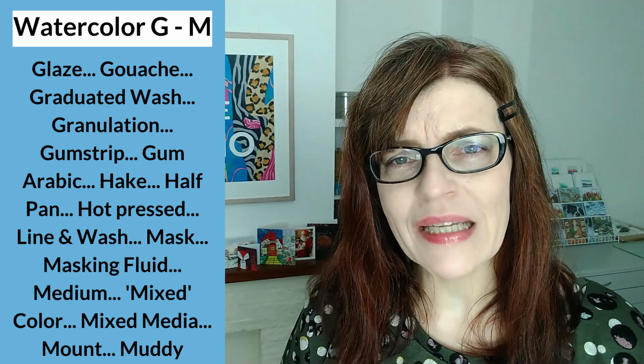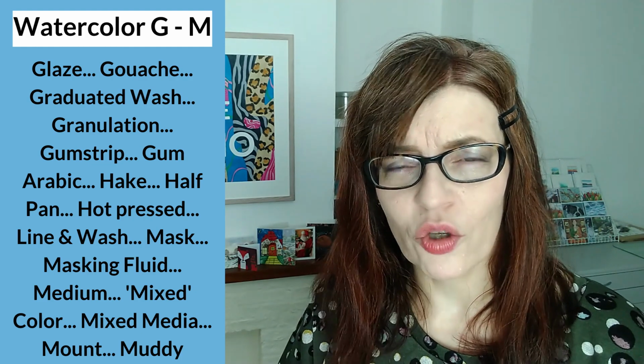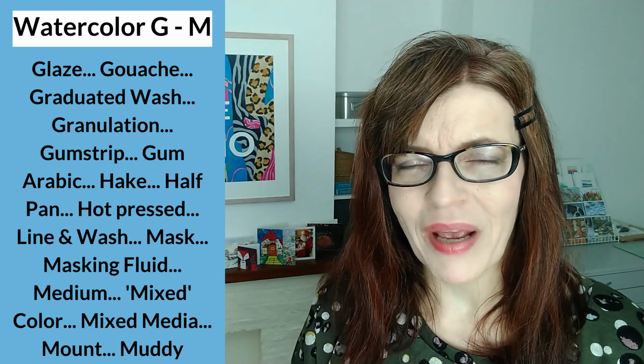Another mixed M is mixed media. So mixed media just means that you're using more mediums than just your watercolour. You're using other things on top. People often ask me, what makes something mixed media? If I use just a tiny little bit of watercolour pencil, if I use a tiny little bit of pen, does that make it a mixed media painting? Not really. Generally speaking, mixed media would be when you use a significant amount of other mediums within your watercolour painting.